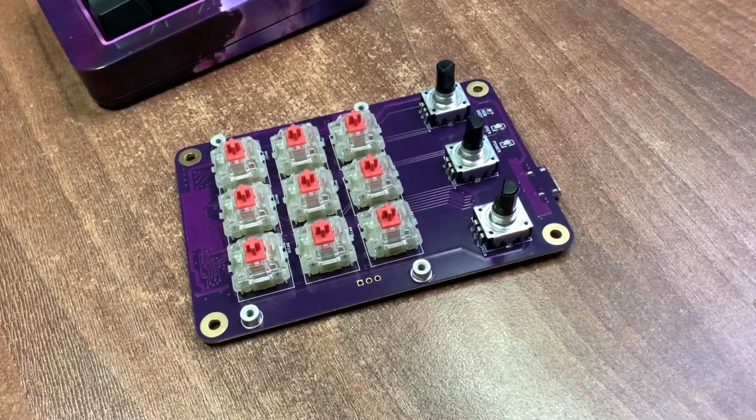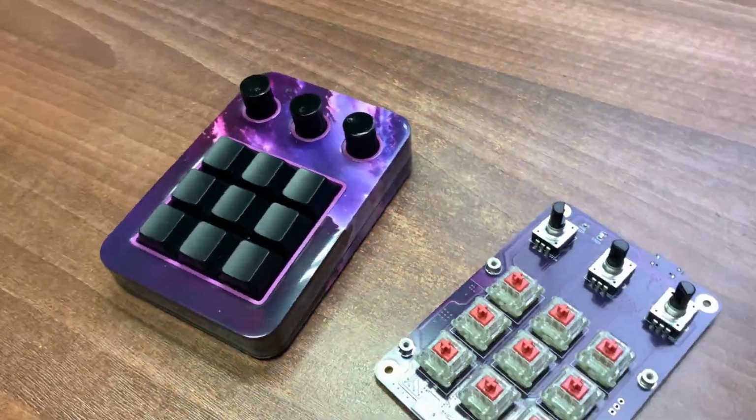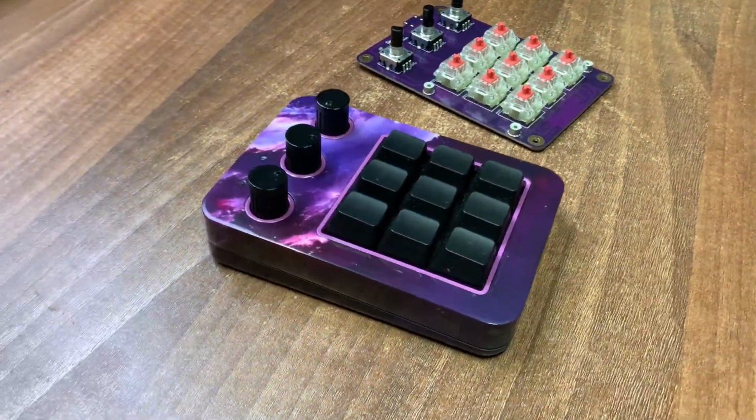This is part 6 of a tutorial where you are designing and building this keyboard. In this video we are going to design the case, the box for our keyboard. If you haven't watched the previous parts of this tutorial, links are in the description.